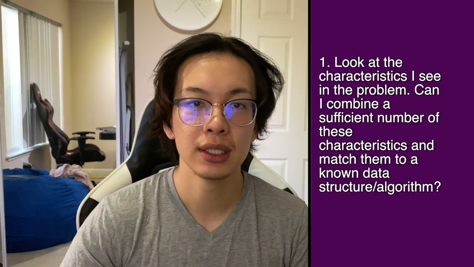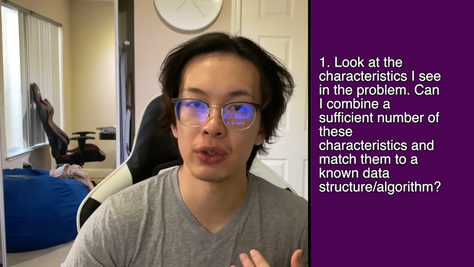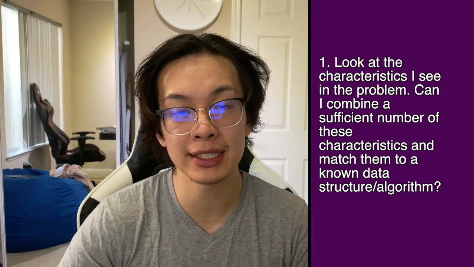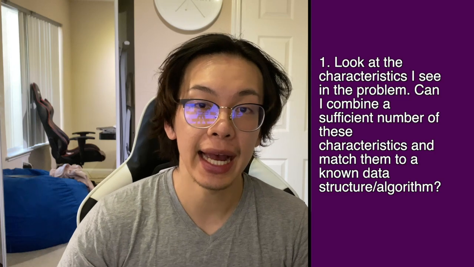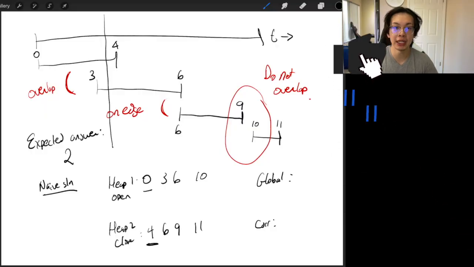So, let's pull up the first step. 1. Look at the characteristics I see in the problem. Does this match a known data structure or algorithm? Well, if you've gone through my study guide, then you'll recognize this as a type of scheduling problem. And most of the time, these scheduling problems can be solved with heaps, where we group the intervals in order of time.